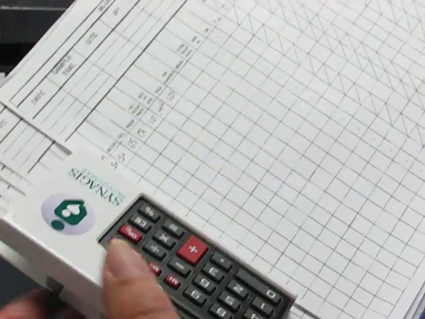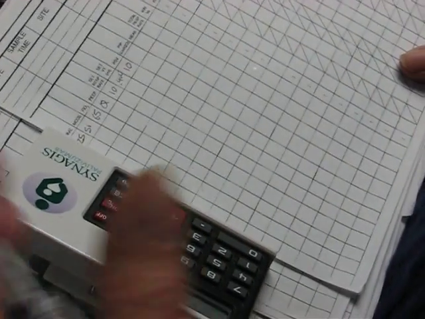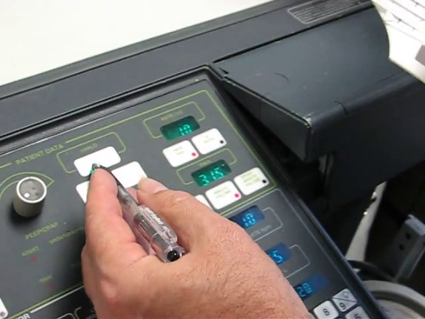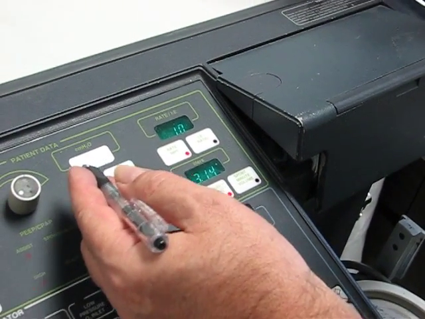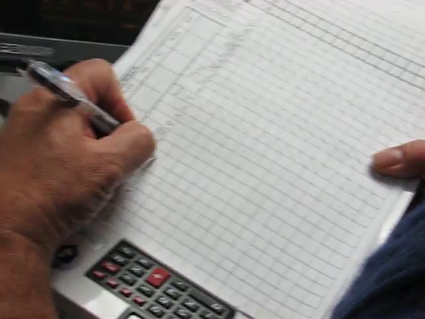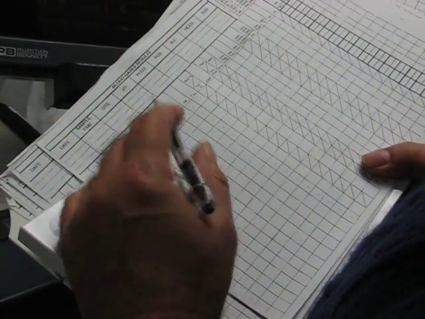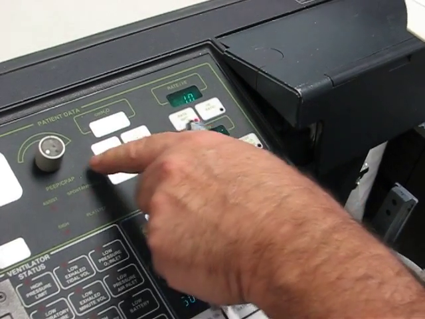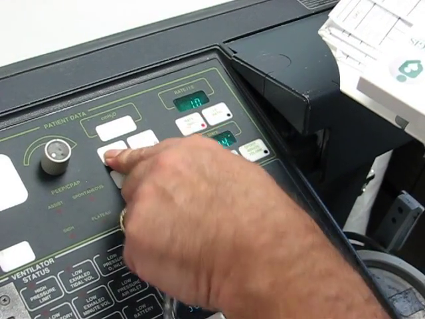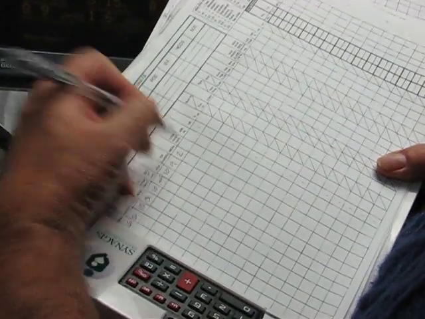Now PIP is peak inspiratory pressure, which also means peak airway pressure. So up here, our peak airway pressure is 8.9. I could round it off to 9. Okay. My mean airway pressure is next. That's right next to the peak airway pressure. The mean airway pressure is 1.6, so I round that off to 2.